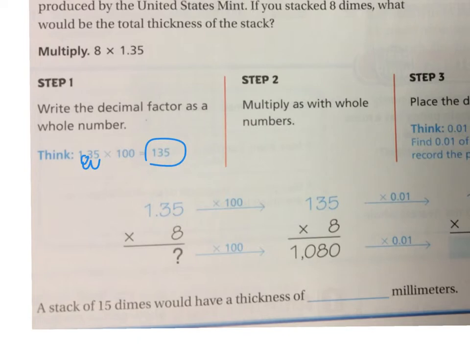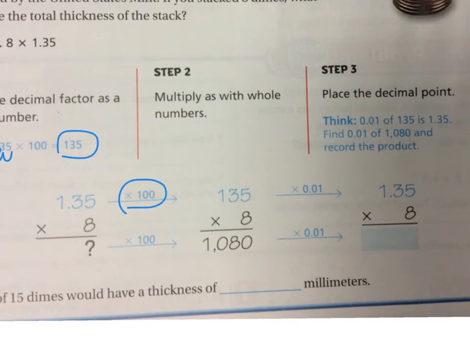Then what you can do is you can multiply it as if you were using whole numbers. 135 times 8, and then you'll multiply it, right? We know how to do that multiplication. But then is that our real answer? Because in the beginning we multiplied by how much? 100. To find our real answer, we're going to have to divide by what? 100. And dividing by 100 is the same thing as multiplying by 100th, because when you multiply by 100th, you're moving the decimal point 2 spots over to the left, right?